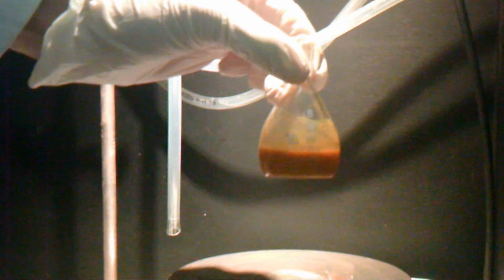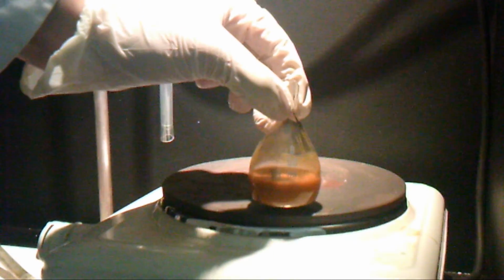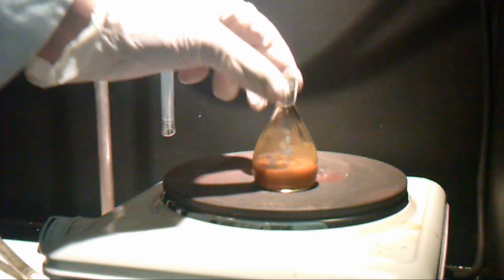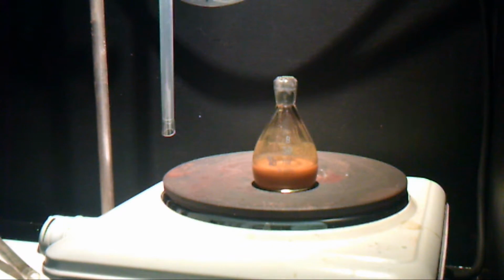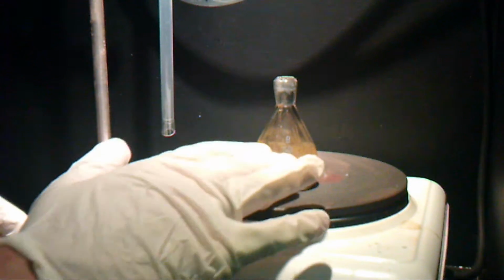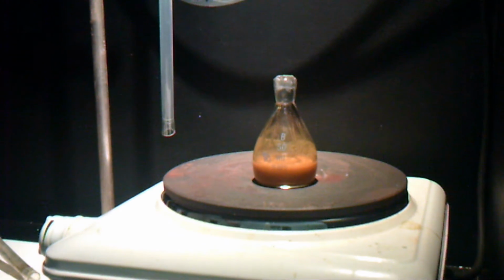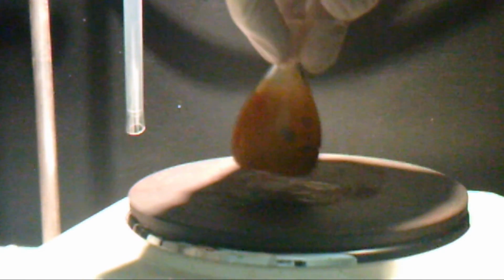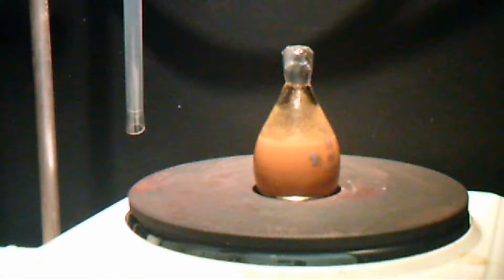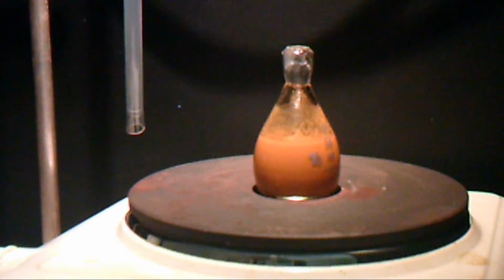Here maybe you can see better the completely different color we have now. And also I wear different gloves because some of the product fell on my hands and I had to change the gloves. So here we put some water to make the product crystallize out, and it was a success.